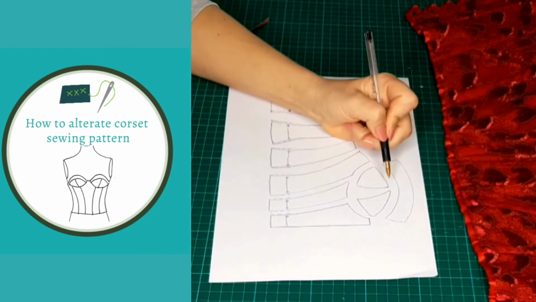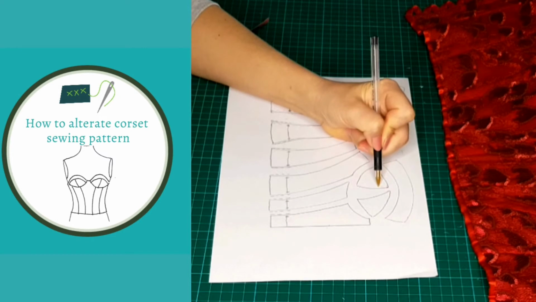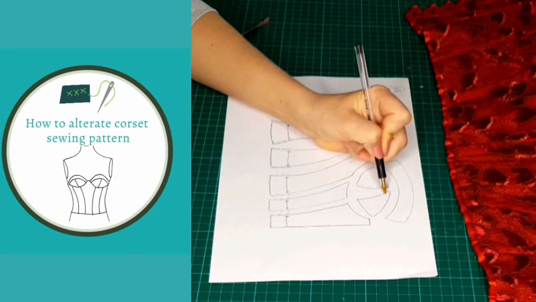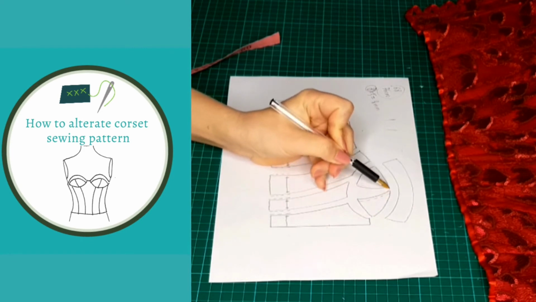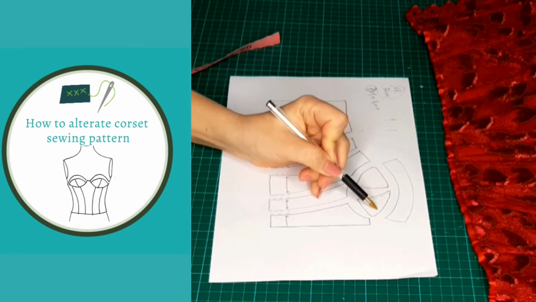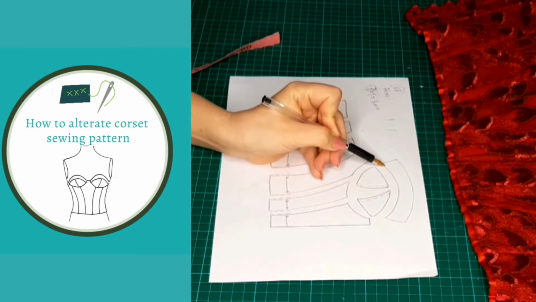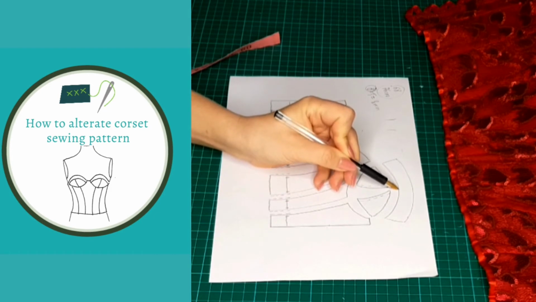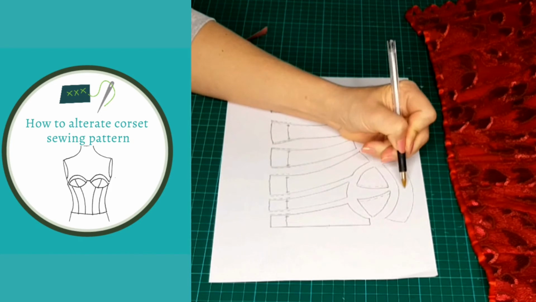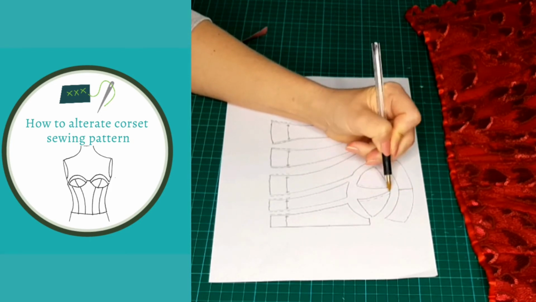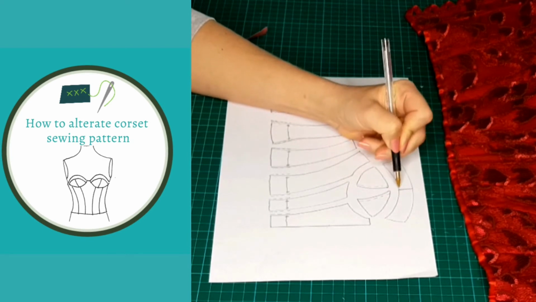On the pattern it will be this line, the central line. The general length of this piece is changed, and the top line of the piece fits to it. In this case I shall remove this side also, but not along the edges but along the center, along the connection point with the bottom piece.